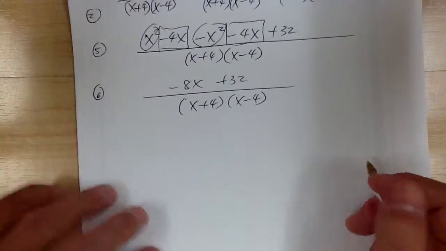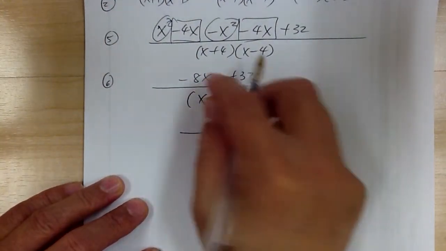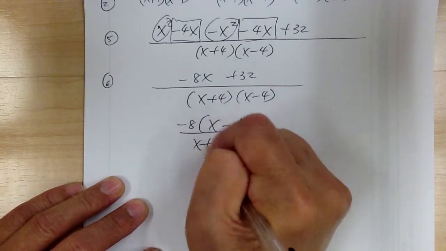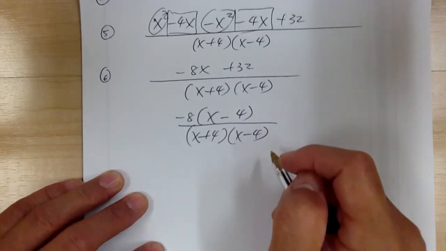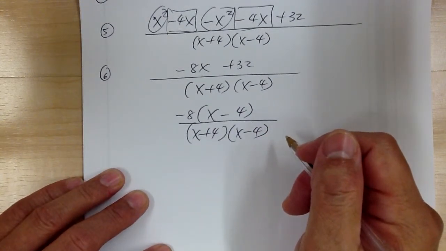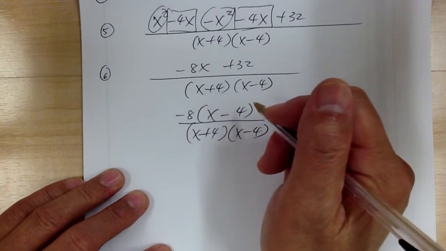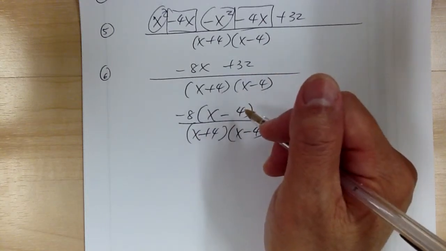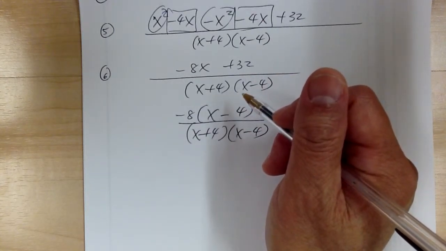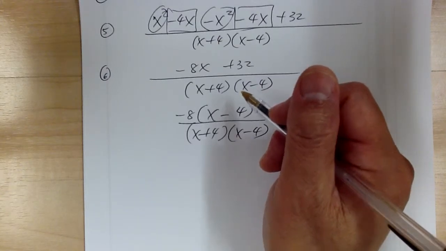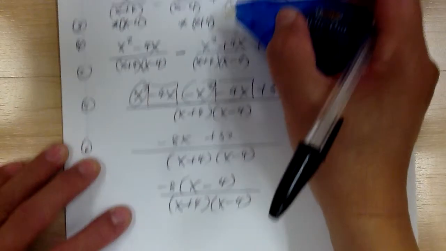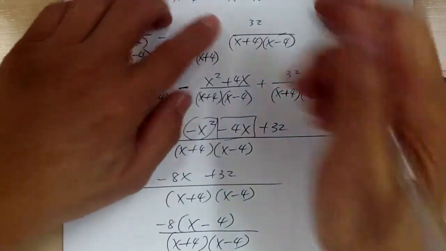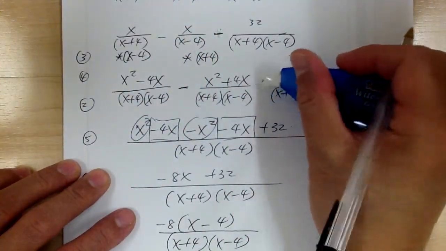Okay, and after that, you have to go and factor to check to see if you can cancel things out. So go and factor the negative 8. So it becomes minus 4. So from here, okay, double check. Oh, wait, hold on. This is a minus. Okay, wait, this is a minus. Yeah, so that's why I have to be very careful. Make sure you copy the problem correctly.